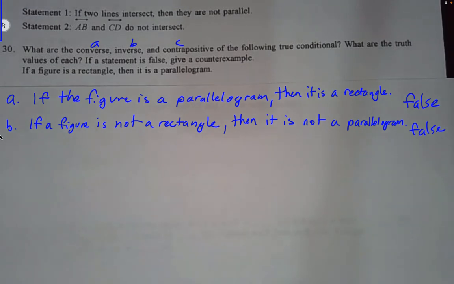All right, then the last thing is the contrapositive. You switch them and you do both of these things together. You switch them and put the word not. So if the figure is not a parallelogram, then it is not a rectangle.